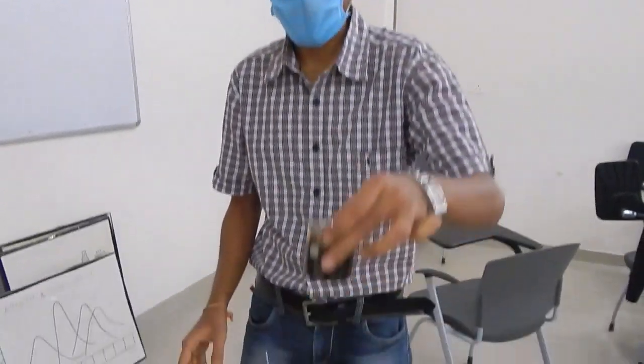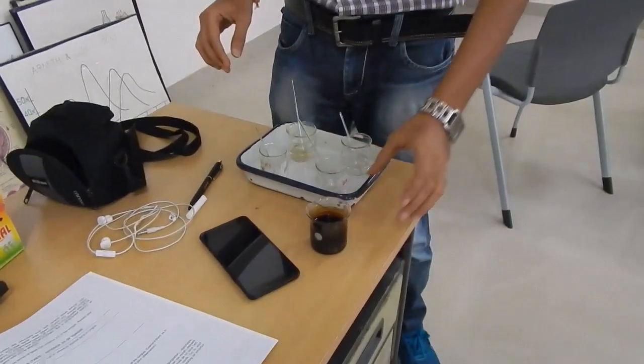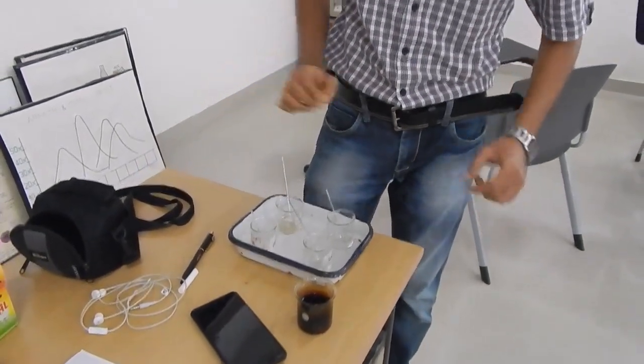So you can make these 4 solutions at home and use them. This one is a solution of KMnO4. This is just to disinfect these rods after using them on a single person. If you want to use them on another person, then you have to disinfect every time. But if you want to use them on only one person, then there is no need of this KMnO4 solution.